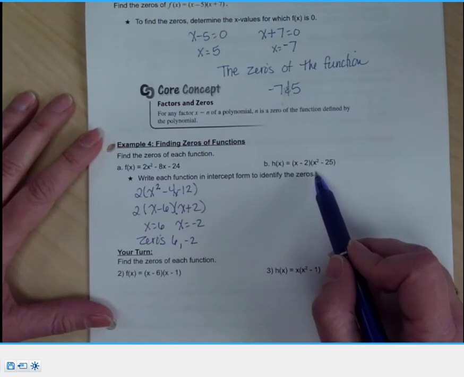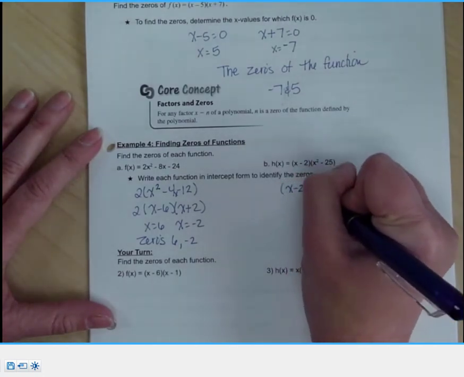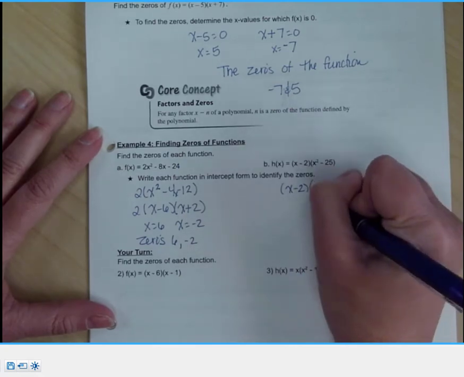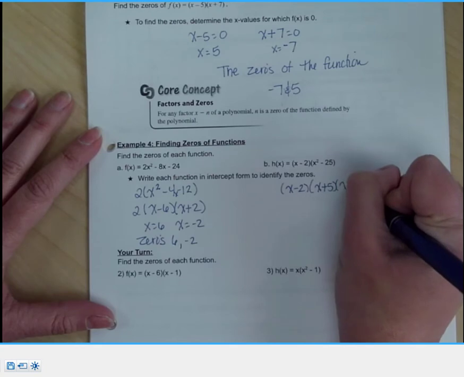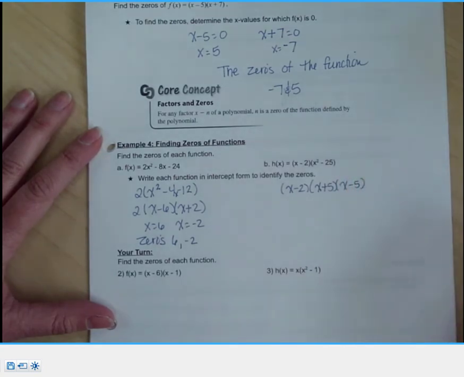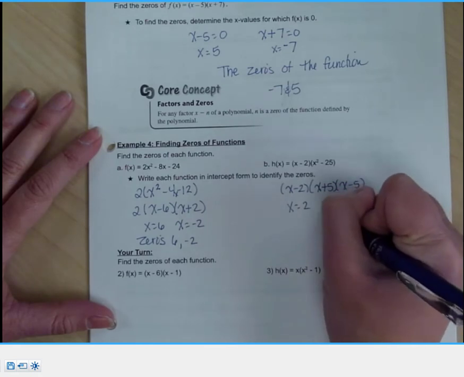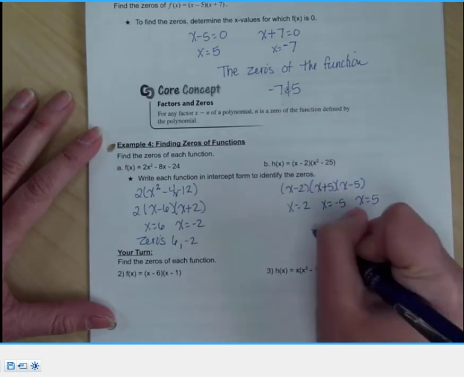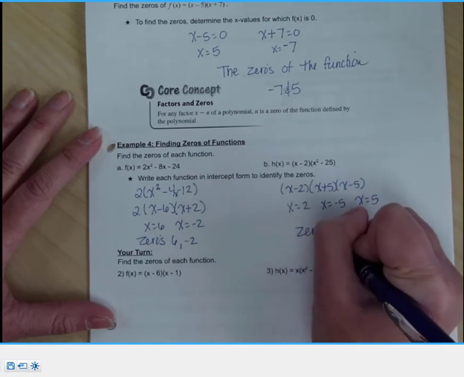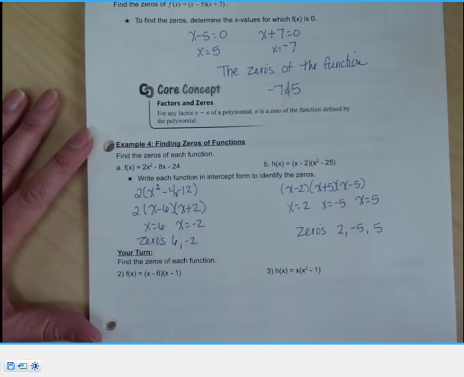Now let's take a look at B. So when I factor this, we've got x minus 2. So difference of perfect squares. So that means I have x plus 5, x minus 5. So I have x equals 2, x equals -5, x equals 5. So the zeros here are 2, -5, and 5.